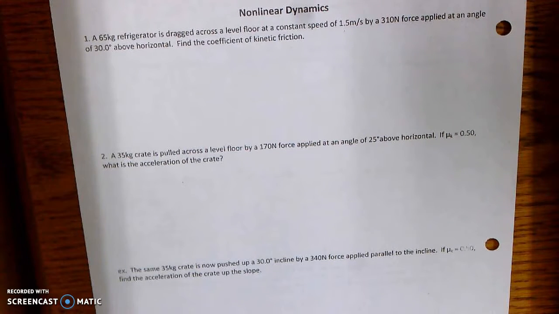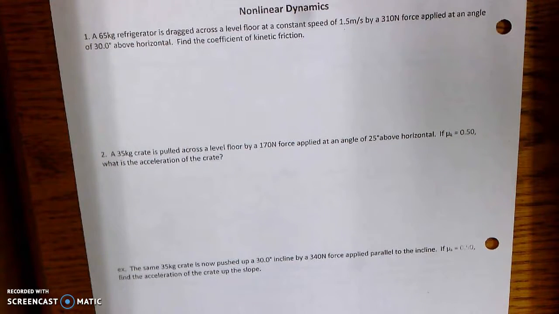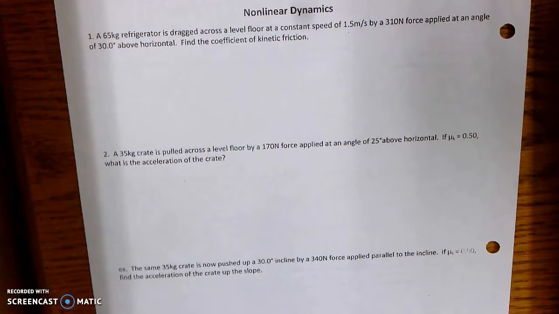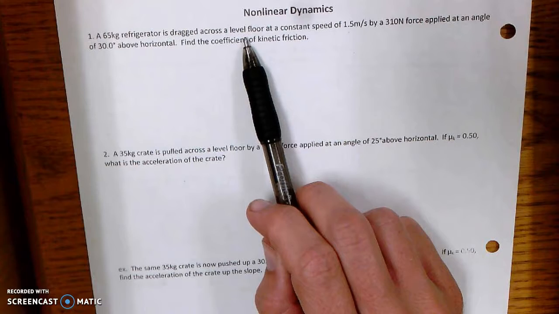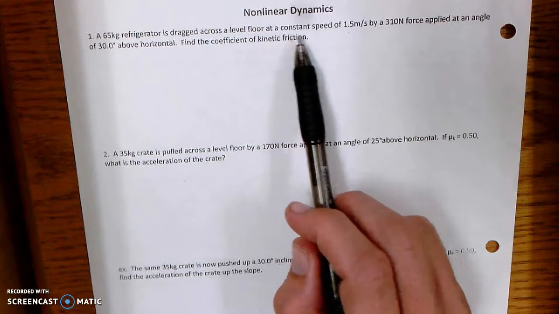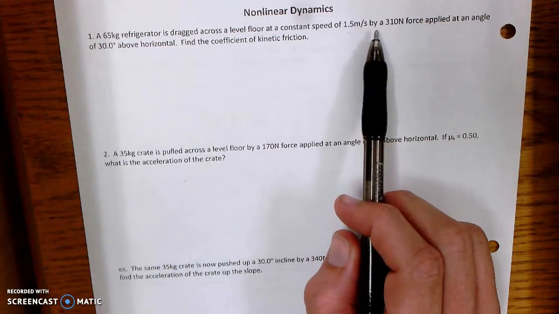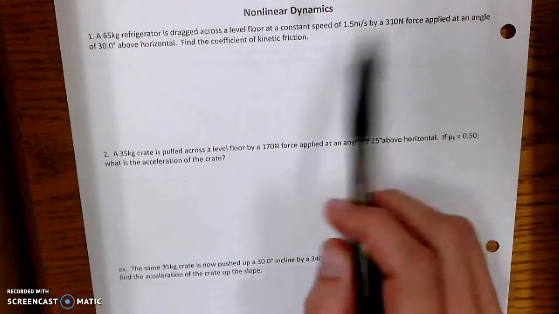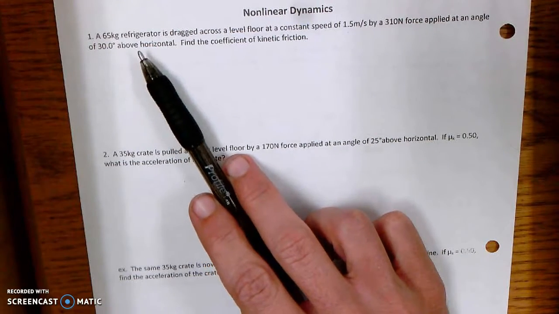So we've got a 65 kilogram refrigerator dragged across a level floor. So be careful with level floor. It's not on a ramp. Later down below it'll be on a ramp. We're just doing level floor at a constant speed of 1.5 meters per second by a 310 Newton force applied at an angle of 30 degrees above horizontal.